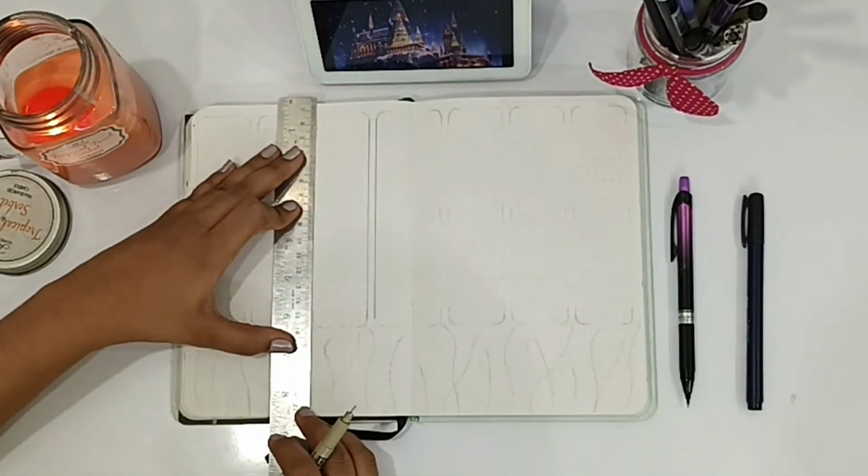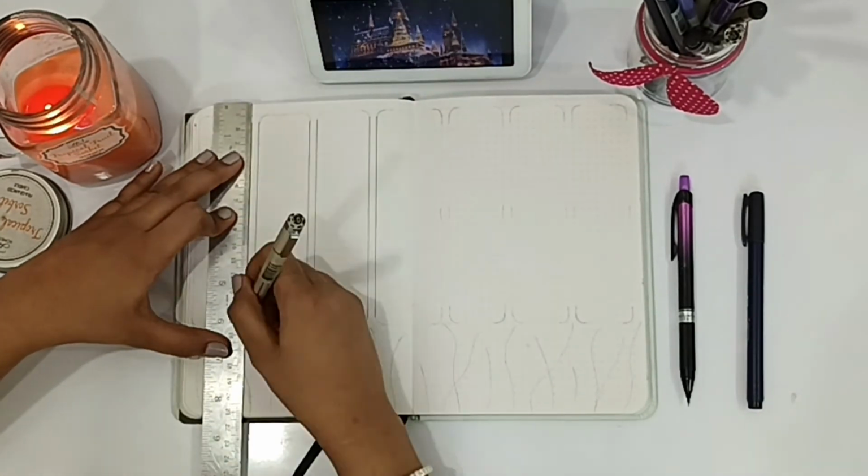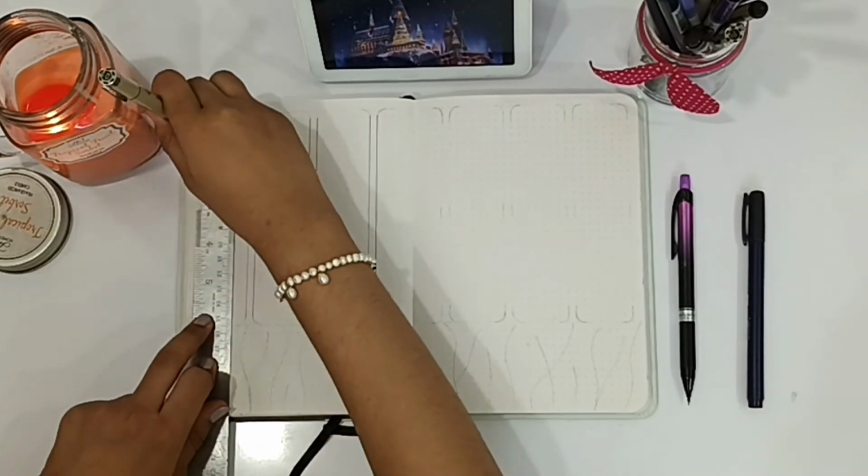And last but not the least is the weekly layout, where I firstly made the boxes for each day of the week. I also added rounded edges.